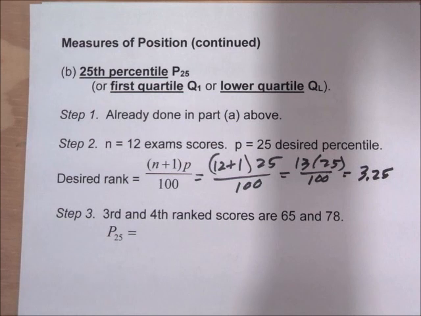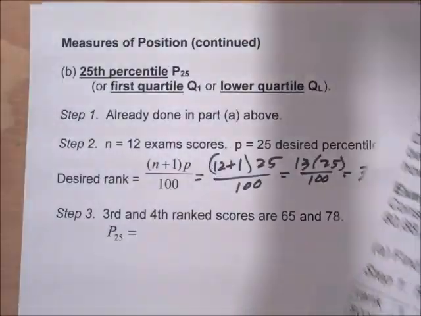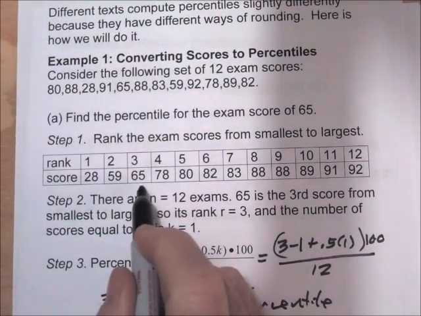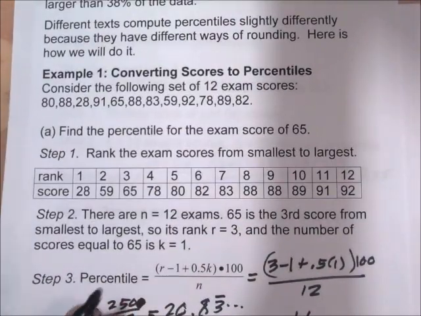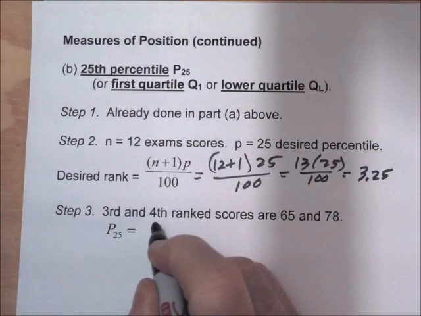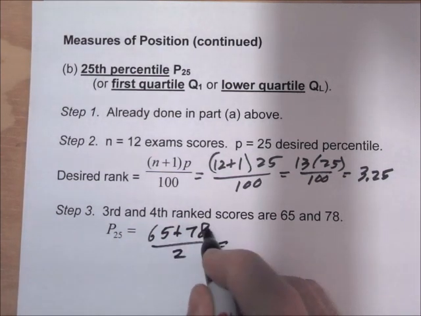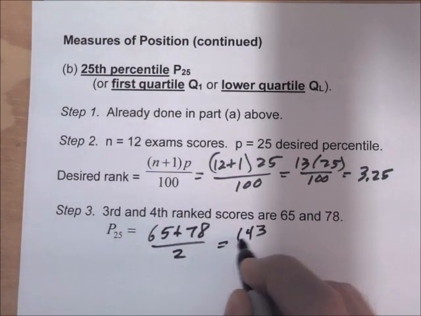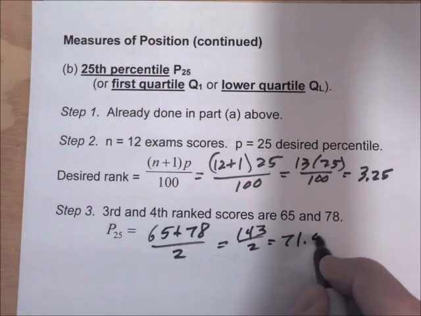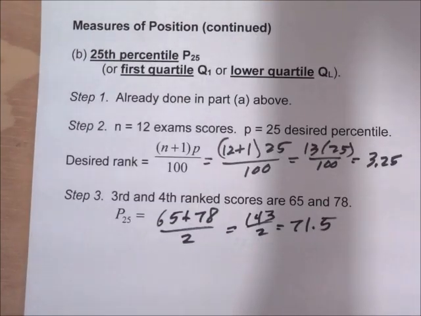So if we go back to our scores, we want third and fourth rank, so that'd be 65 and 78. The average of 65 and 78 is 65 plus 78 divided by 2. 5 and 8 is 13, carry the 1, 143, 71.5. So the 25th percentile is 71.5, and some books would make that equal to the first quartile.